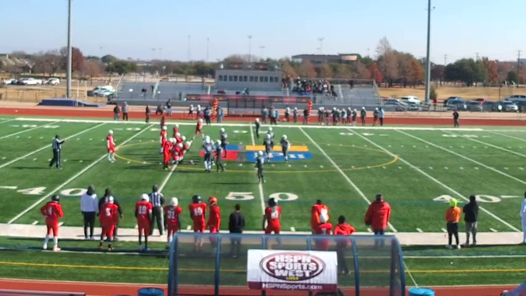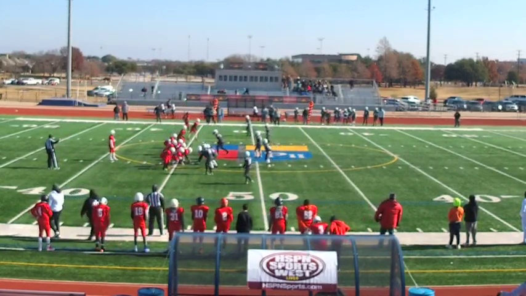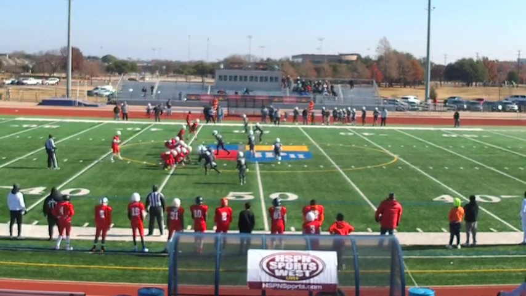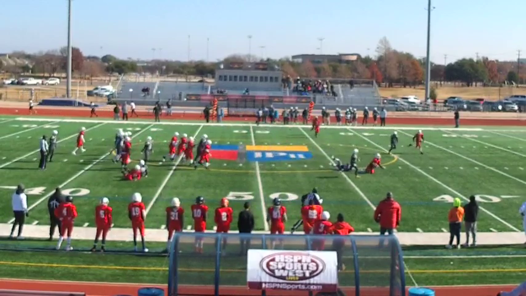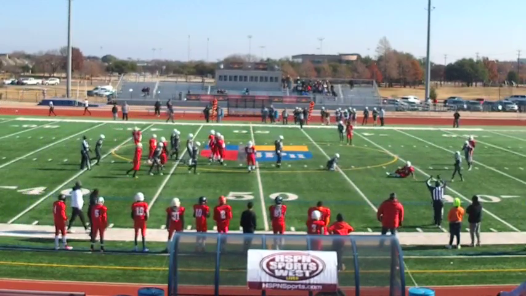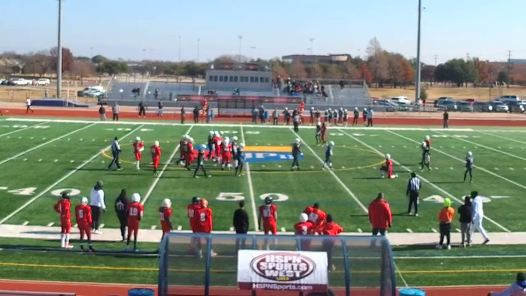All right, here we go. North Texas lines up. They empty the backfield. They got kind of a quad formation, 3 receivers up top. They're going to look to throw this ball over the middle. It is. And it's caught. It's complete. Middle, number 8.